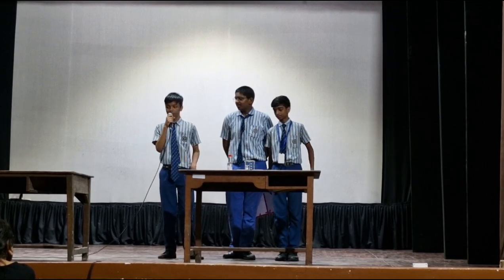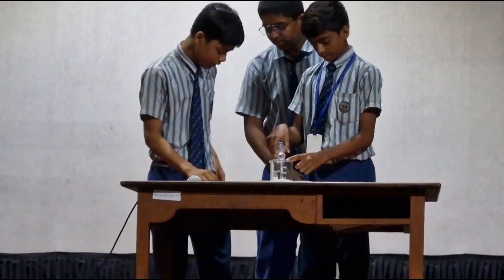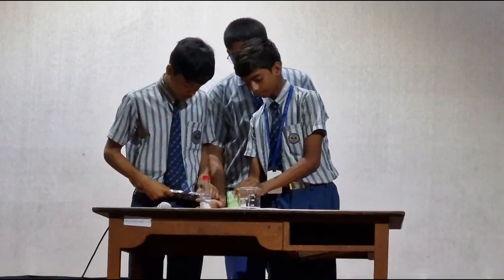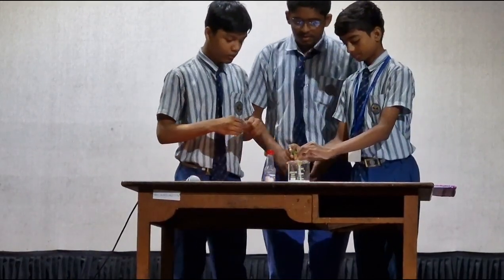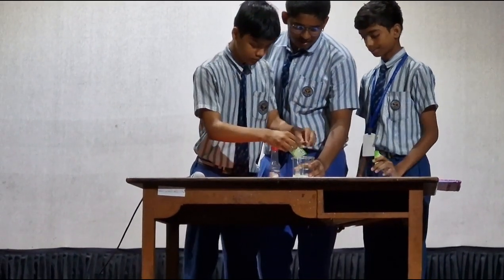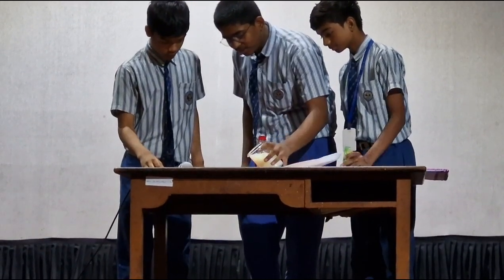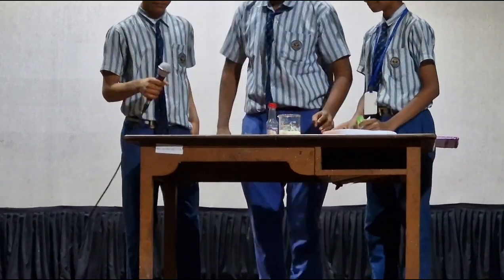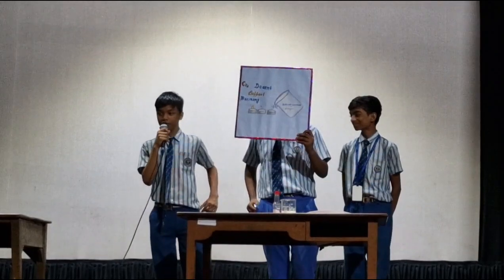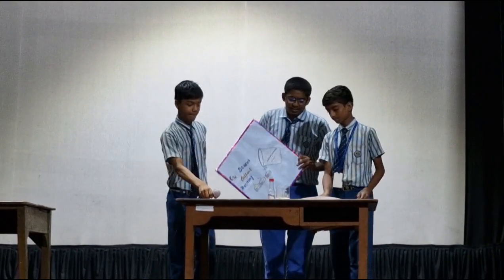Now me and my friend Rishabh Agarwal are going to do the experiment. Here we can see that when we added ENO in vinegar, it produces CO2 gas, and as we know that CO2 doesn't support burning, so when the gas comes near the flame, it gets put off. Thank you.